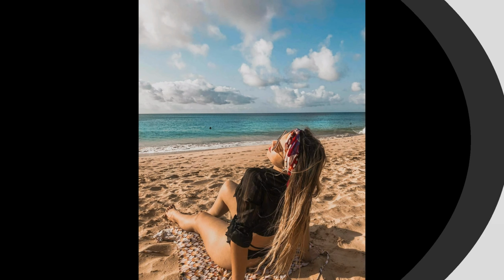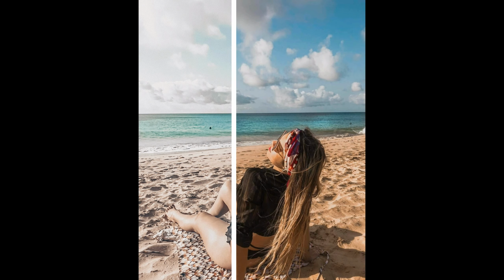Here are some example photos before and after using this filter.